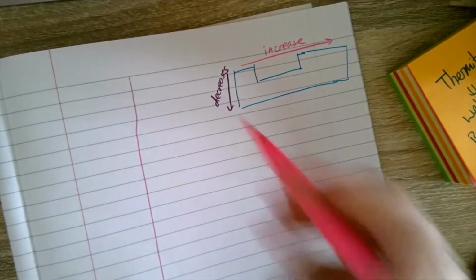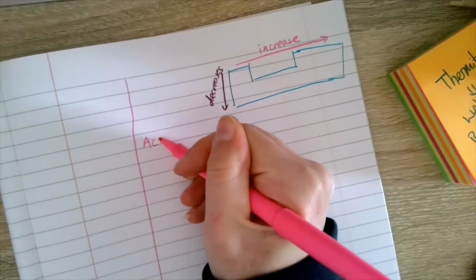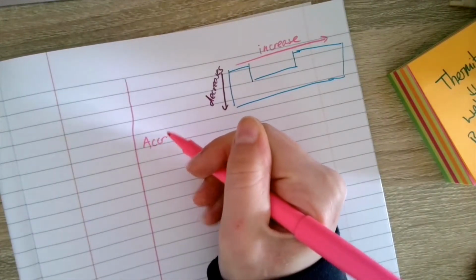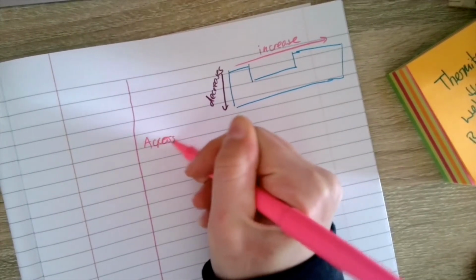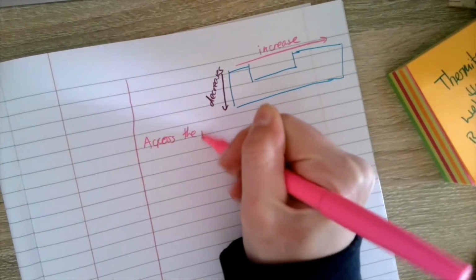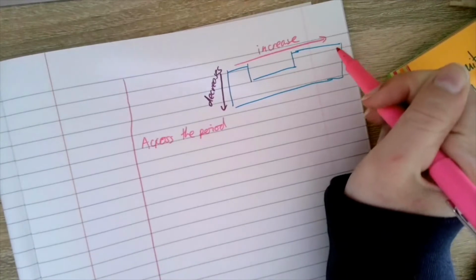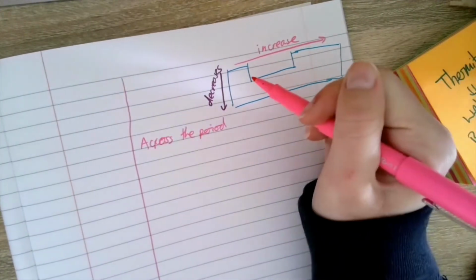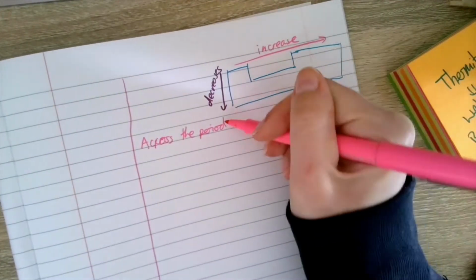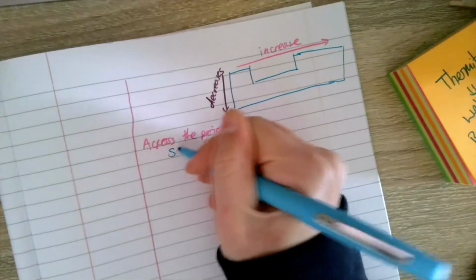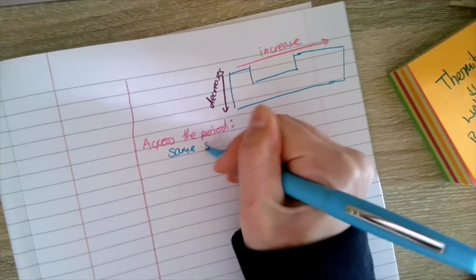So we need to think about what's happening across a period. So across the period, going, say for example, from lithium to fluorine. Now they're in the same period, so they have the same number of shells. Therefore our shielding is approximately the same.